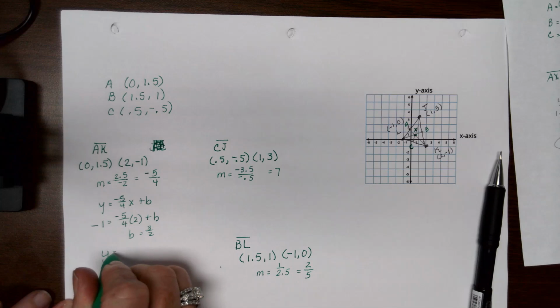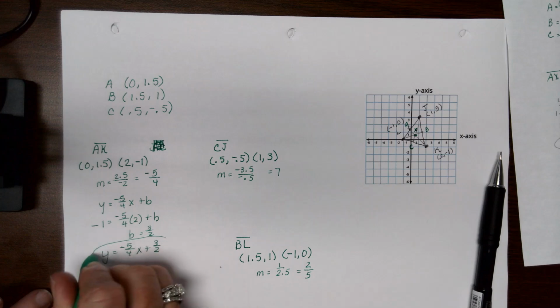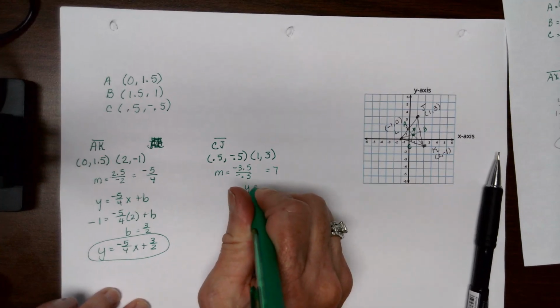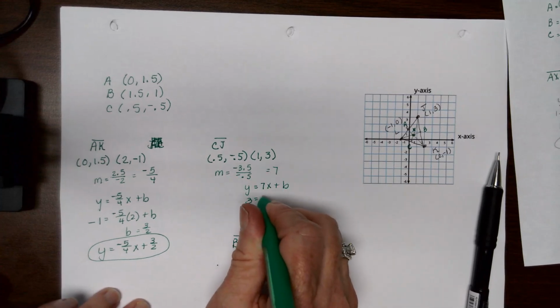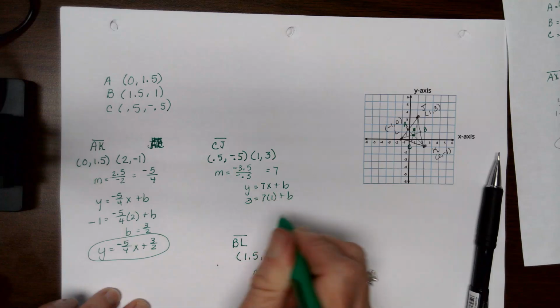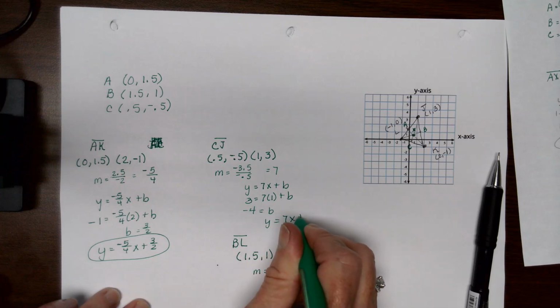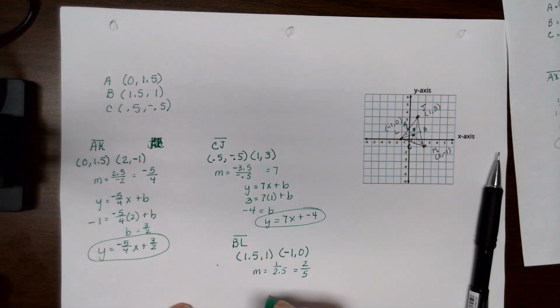So I'm going to have y is equal to -5/4 x plus 3 over 2. Then I'm going to do the same thing here. So y is equal to 7x plus b. I'm going to plug in the x and the y. And I'm going to find out b is equal to -4. So I have y is equal to 7x plus -4. Then on this one, I have y is equal to 2/5 x plus b. I'm going to plug in the 0 and the -1.